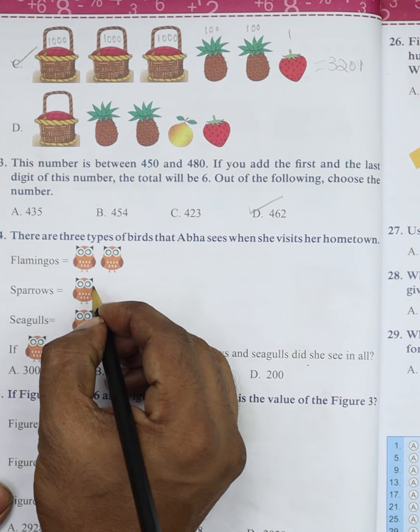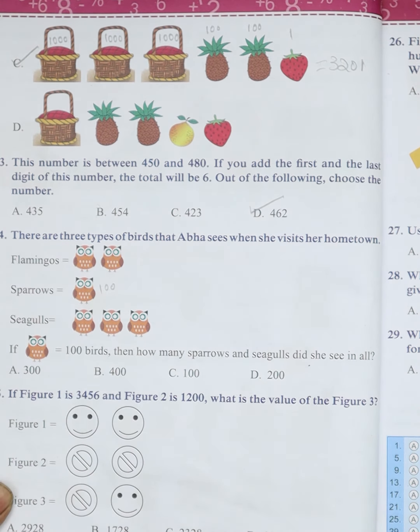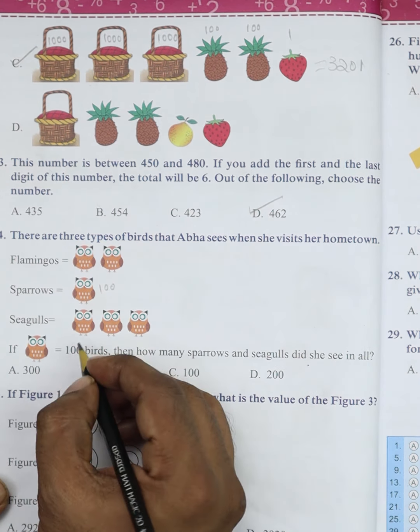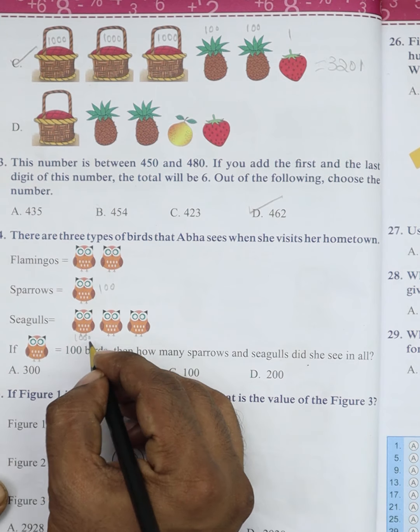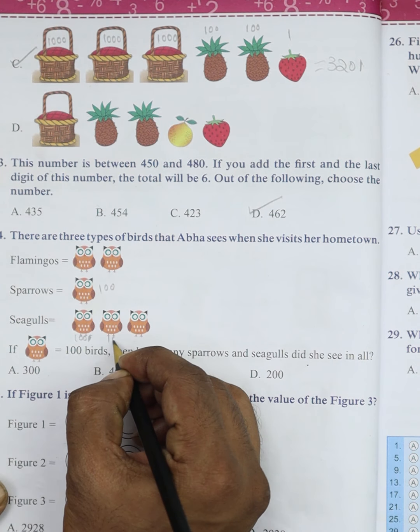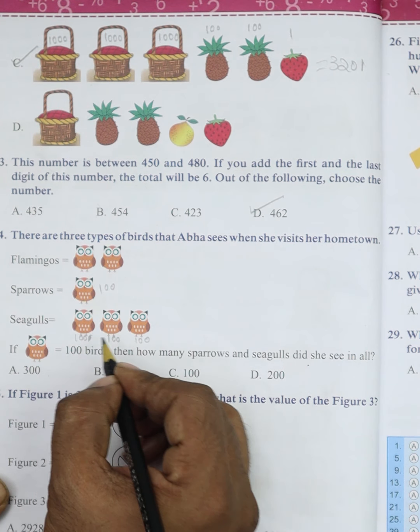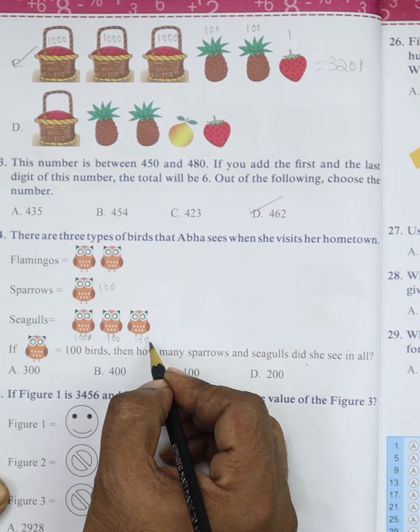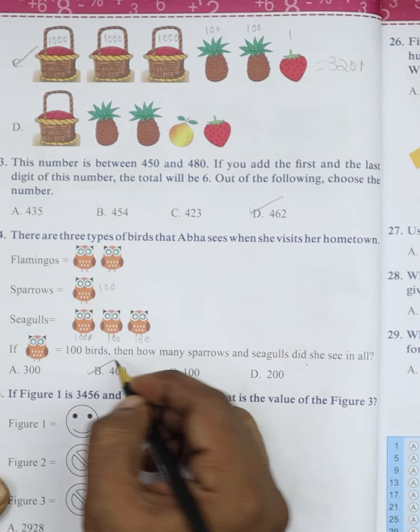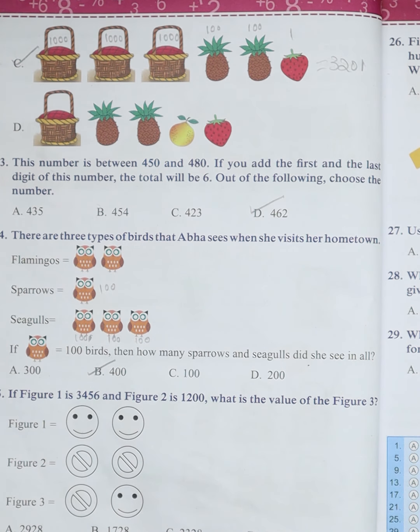So she saw 1 sparrow and she saw 3 seagulls. Okay, 100, 100, 100. So 100 plus 100 is 200, 200 plus 100 is 300, 300 plus 100 is 400. So the answer is B, 400.